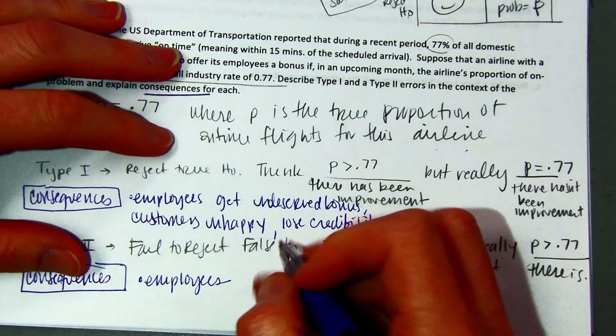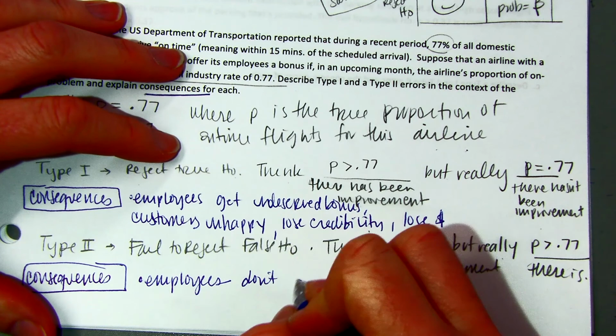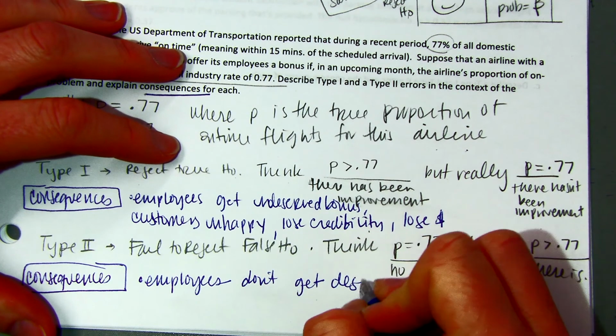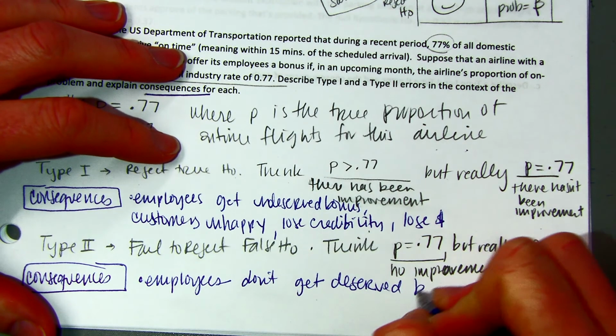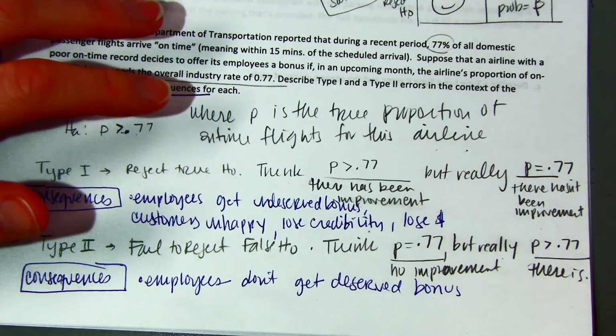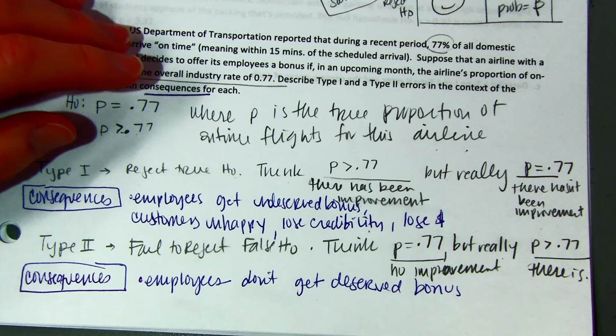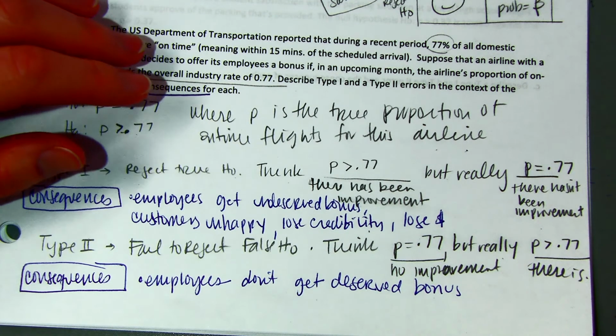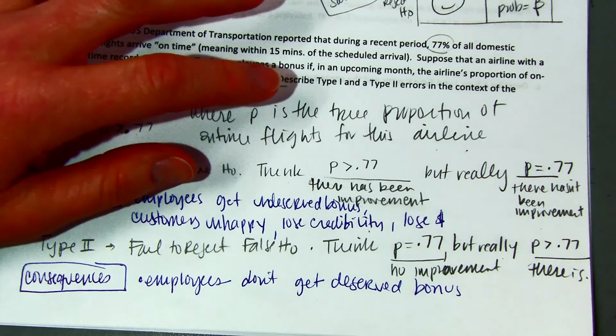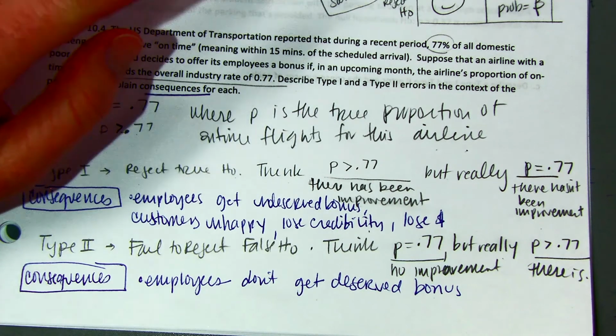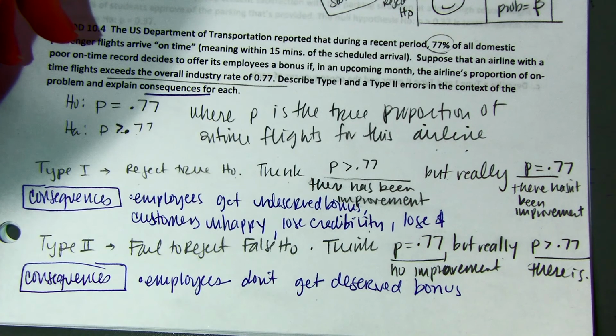So they don't get a deserved bonus. And that can trickle down in a lot of different ways. So the employees are disgruntled, so then they're not being as friendly, and eventually that may trickle down into customer relationships and so on.